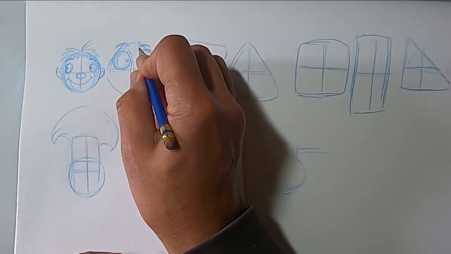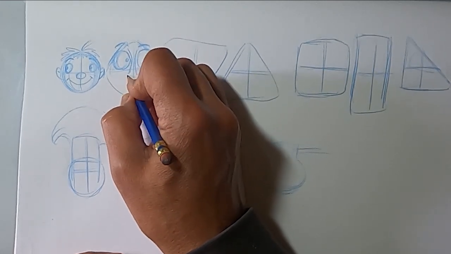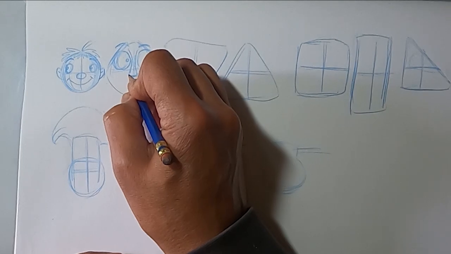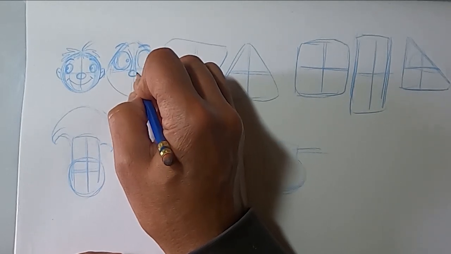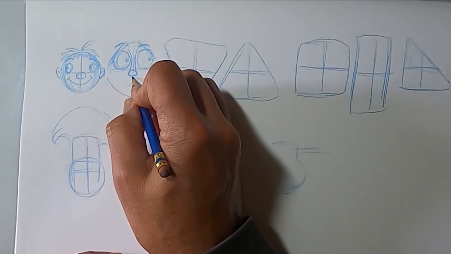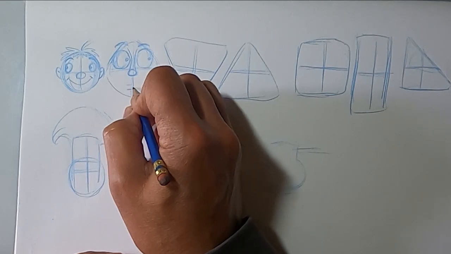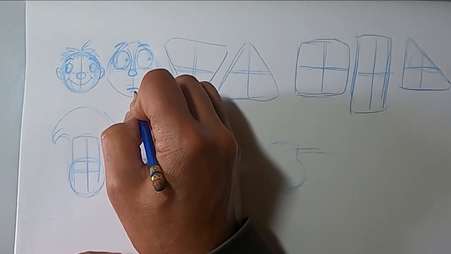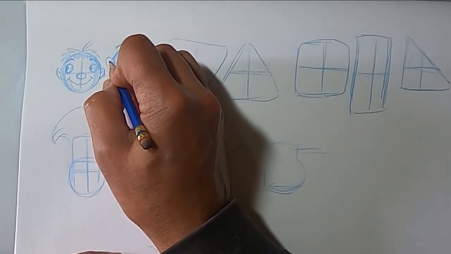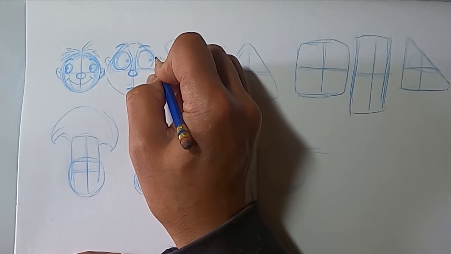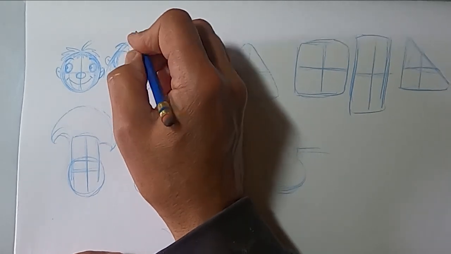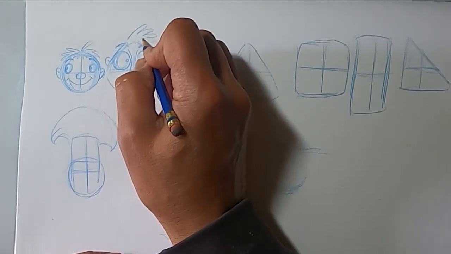Maybe this one's nose comes down like this and has a little curve on the end like that. And maybe his mouth is towards the bottom of his face, like here. His ears are up on top like this. He's got smaller ears. Maybe his hair just goes like that.